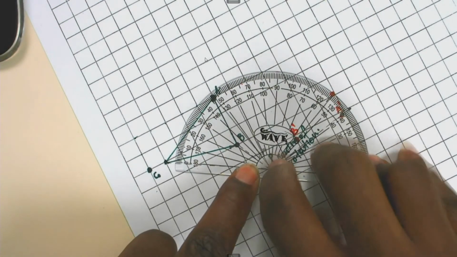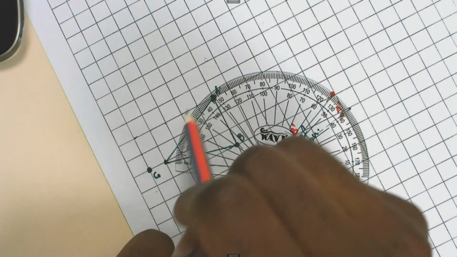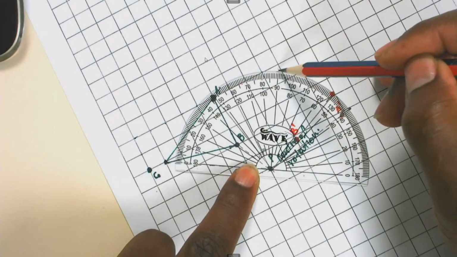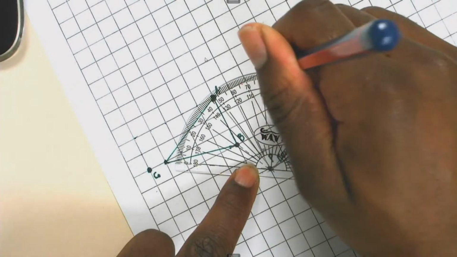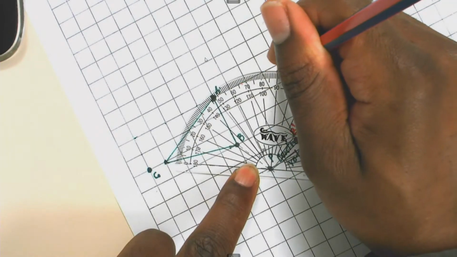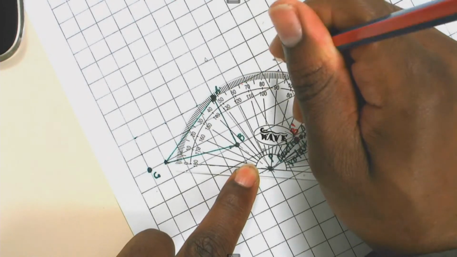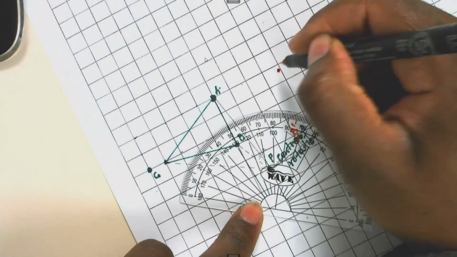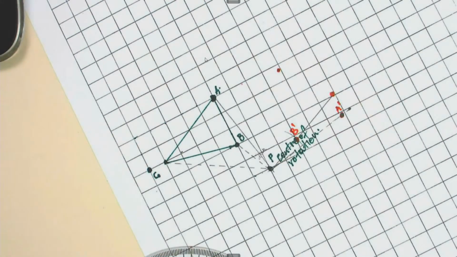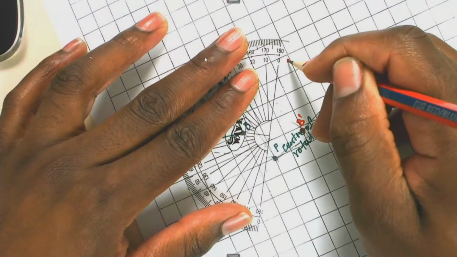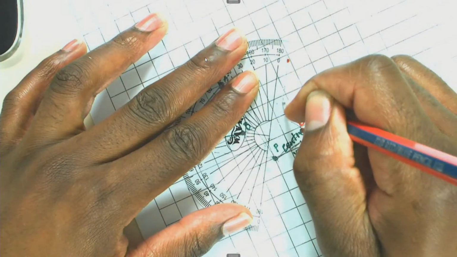And then we need to rotate it. Remember, we are rotating it clockwise, 90 degrees. So our 90 degrees is here. We may make dotted lines or straight lines with a pencil. The choice is yours. What do you do afterwards?